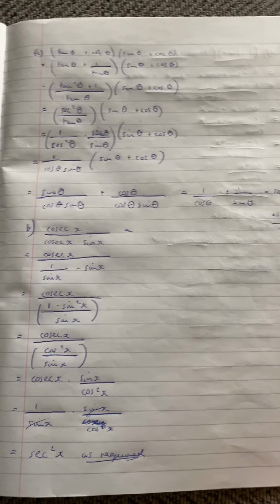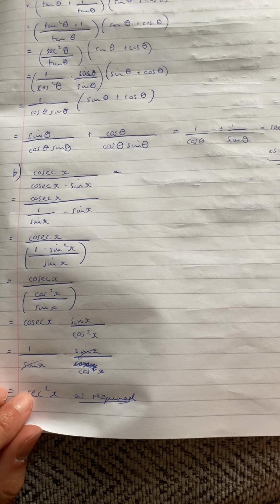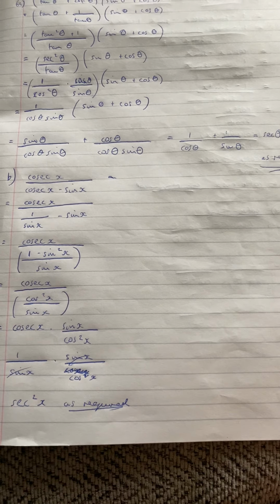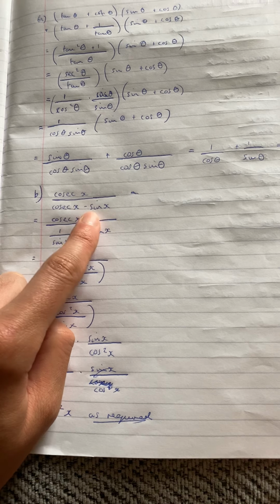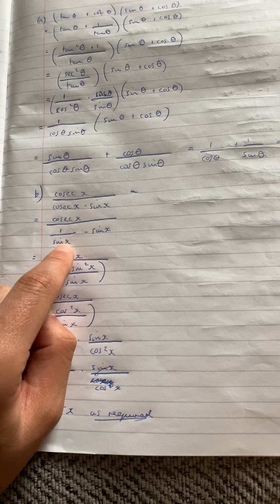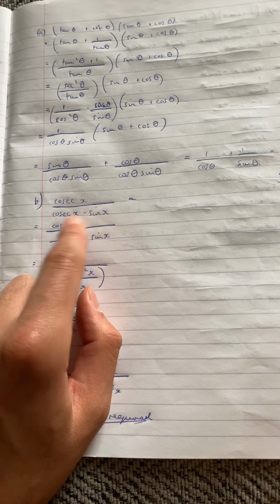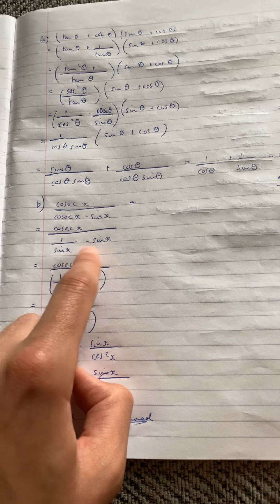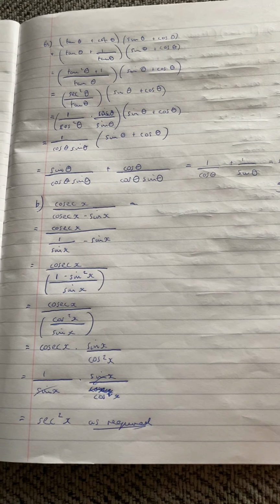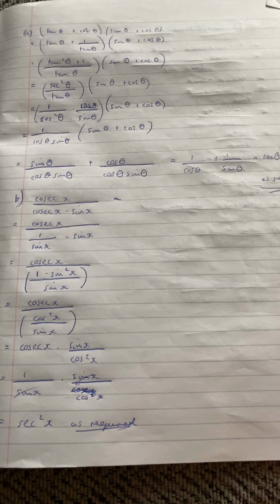Some of these you wouldn't necessarily get in an exam, but if you can understand these, you should be able to cope with anything the exam throws at you, as long as you know the identities. So for b, cosec over, again we've got this situation where we've got cosec minus sine x, where it's sine and sine, and so expressing that denominator as a fraction with a common denominator is probably going to be quite useful.